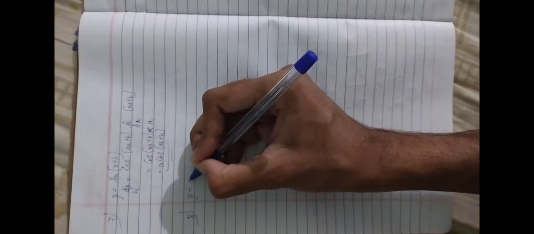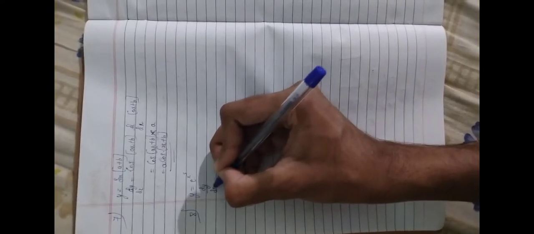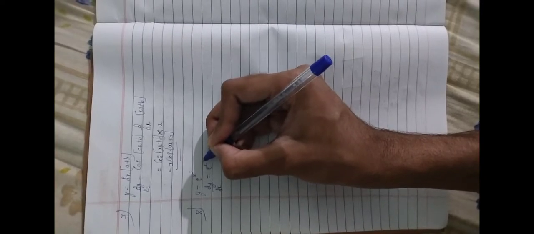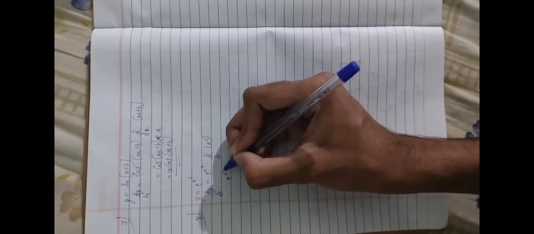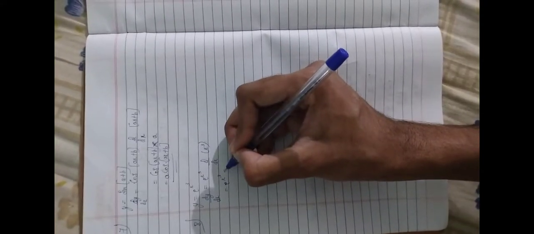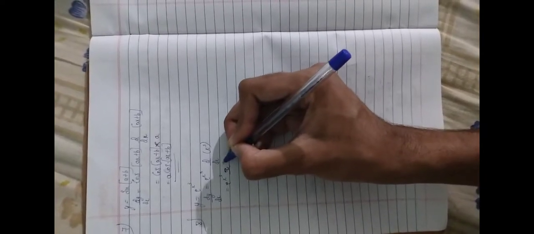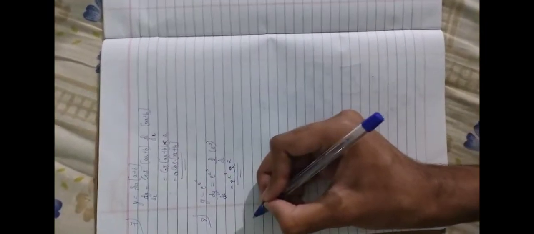So the 8th one: y is equal to e to the x cube. Now dy by dx is equal to e to the x cube times d by dx of x cube, we have to take the power down, so 3x square. So therefore the answer is e to the x cube into 3x square. This is the answer for our question number 8. So therefore question number 8 is finished.